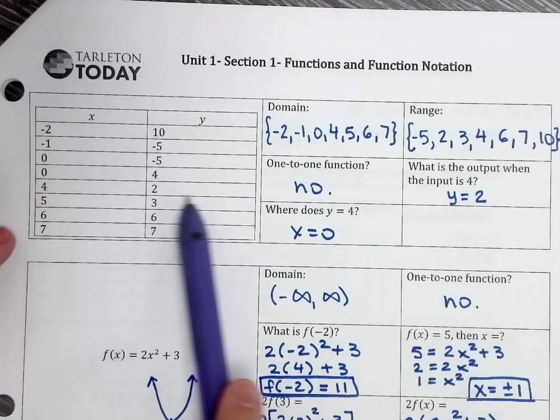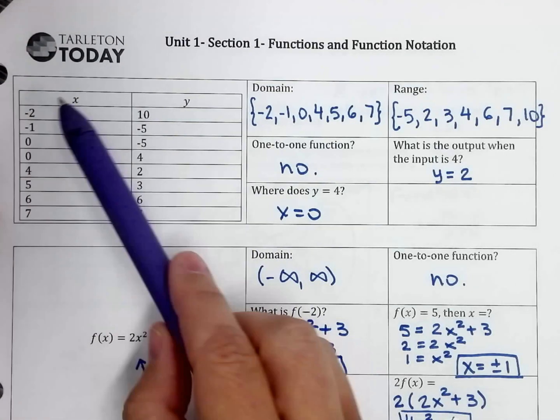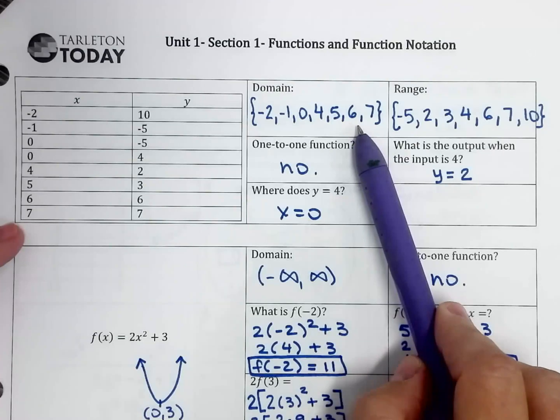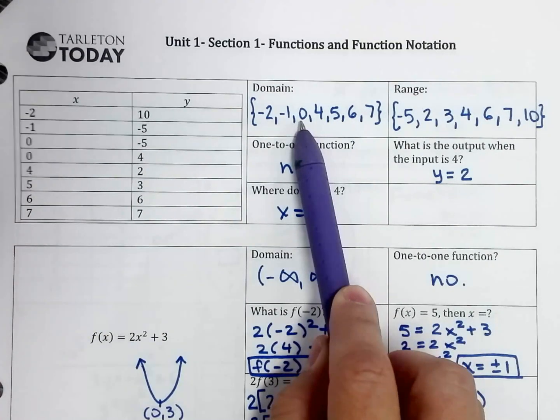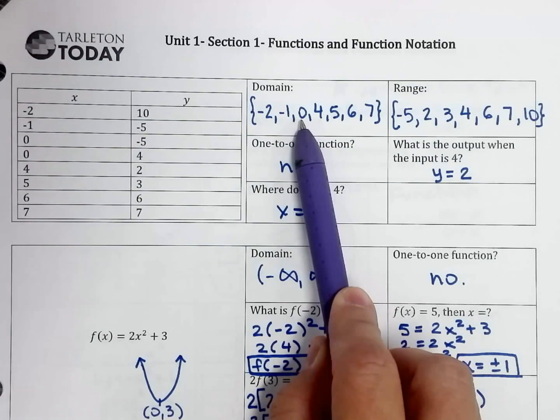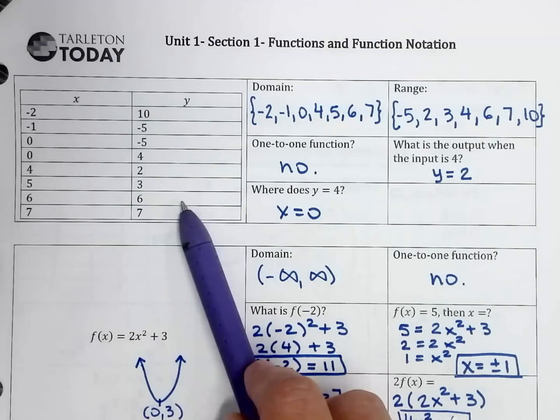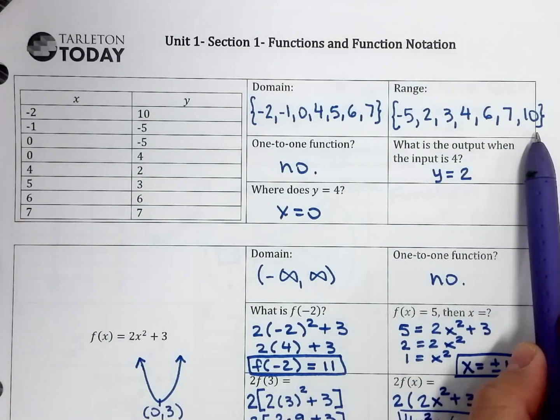The next one we have is very similar to what we just did. The difference is now you have a table. The x is already in order from least to greatest. And even though we have 2 zeros right here, you don't have to repeat it. It's already there, 0 is already there. The range is not in order from least to greatest, but go ahead and put that in order from least to greatest.